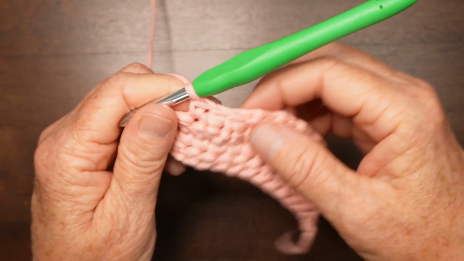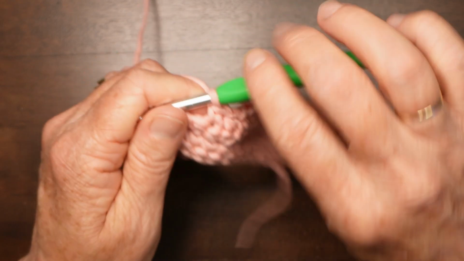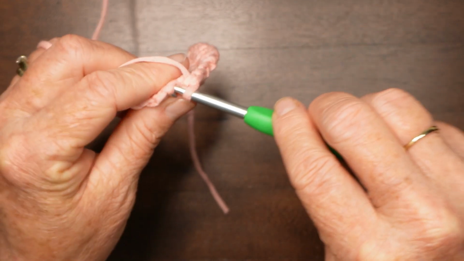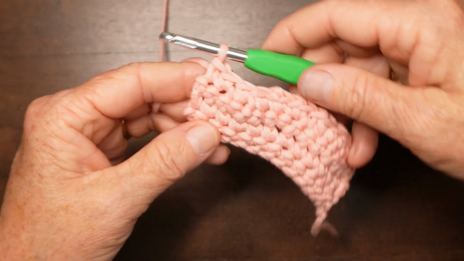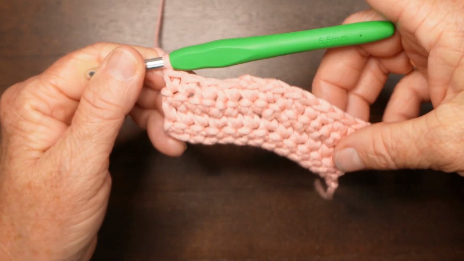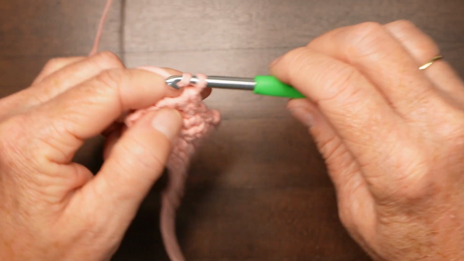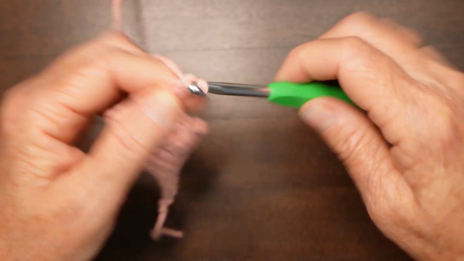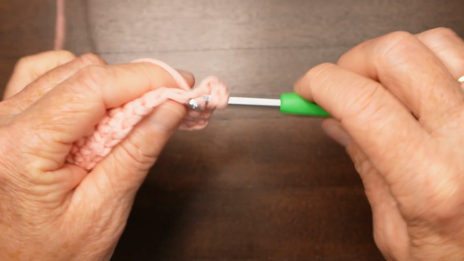But your pattern may also say skip a stitch and work in the next one, and that serves kind of the same purpose. So it depends on your pattern. So those are the main ways to increase and decrease. When you are working in a double crochet, I'm going to turn and do a couple of double crochets.